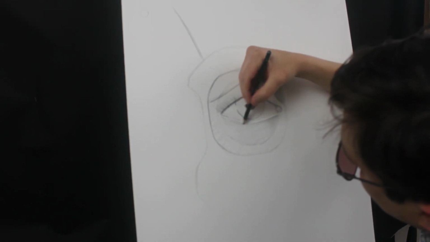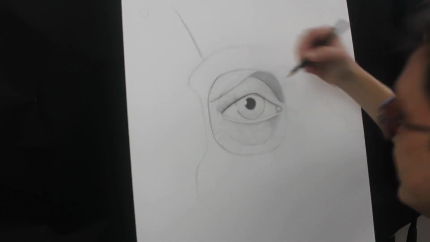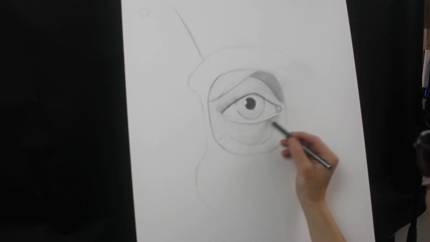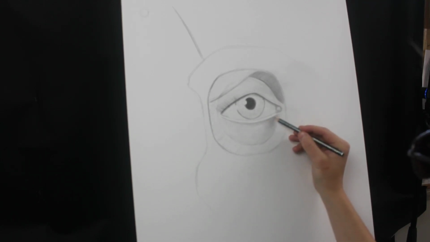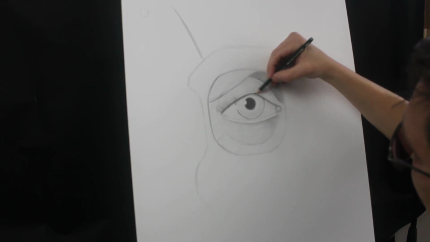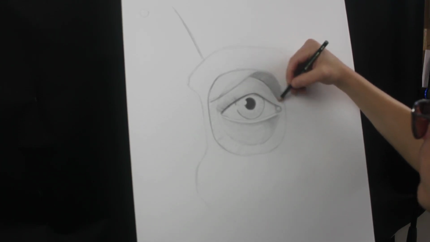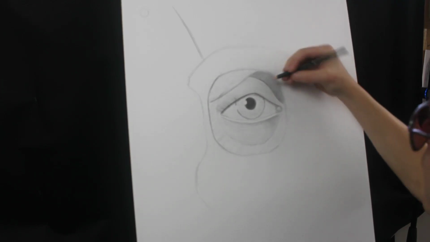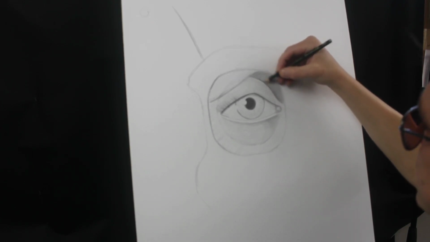For the purpose of the demonstration, I'm drawing on an easel and I'm not rotating my paper. However, in general, when I'm drawing, I rotate my paper all the time. I'm always trying to facilitate comfortable marks. It's important to learn what your most comfortable mark is. Mine is down and towards myself. So I'm rotating my paper regularly so that I can do that mark as much as possible.